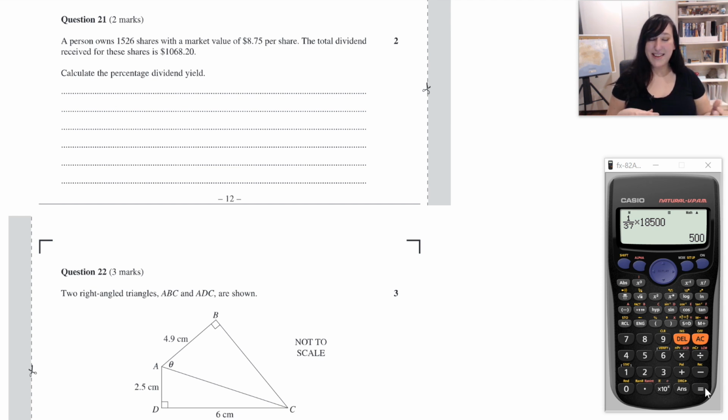I'll take the route where we'll take the dividend for each share divided by the market value for each share. So if there is a dividend of $1,068.20, that's for all 1,526 shares. I'll divide that by 1,526 to get the dividend per share. And so we get 0.7. We're talking about money, so that's 70 cents.